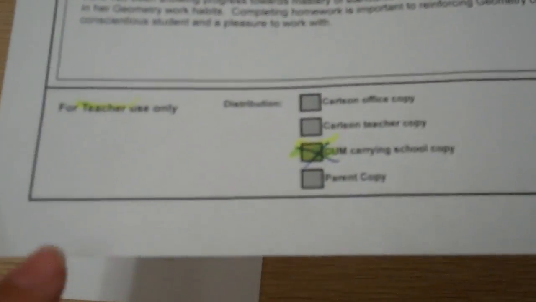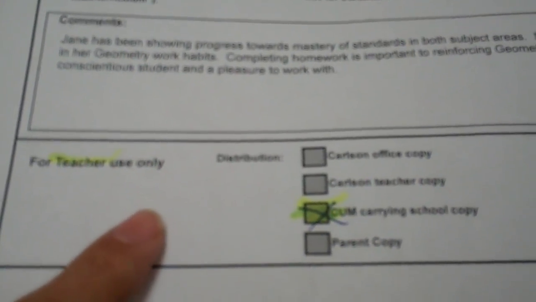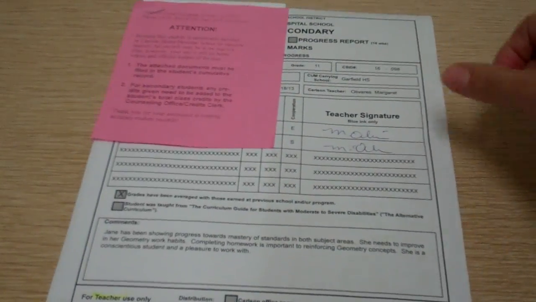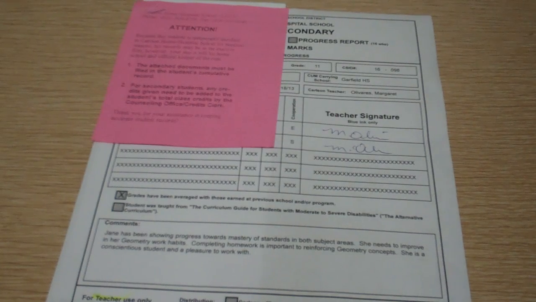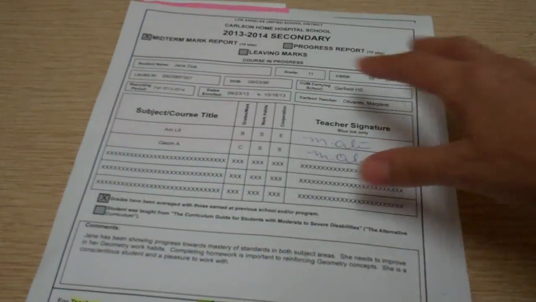Okay. Next will be, and this is what I wanted to show you, what you'll notice here is that everything is done on computer except for your signature, which needs to be in blue, and now this portion as well. This can be in blue as well. So this is the CUME carrying school copy, and you'll notice it has the attention slip attached, stapled on, and that goes on top of the envelope. And then the document that goes at the very top should be the Carlson office copy. That goes at the top.